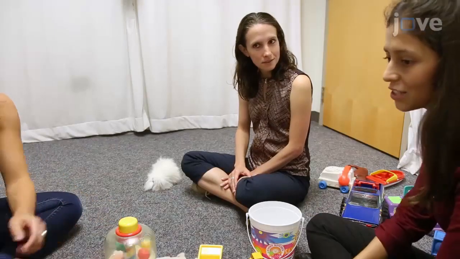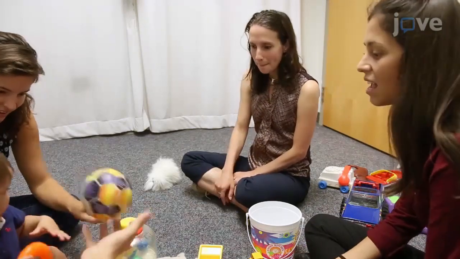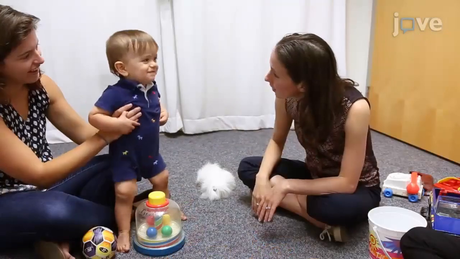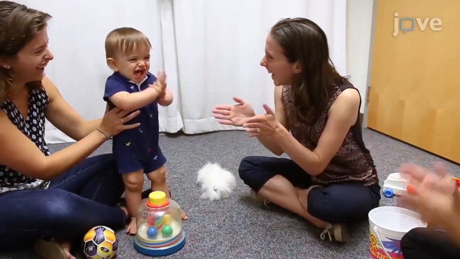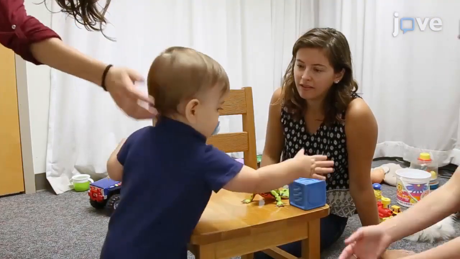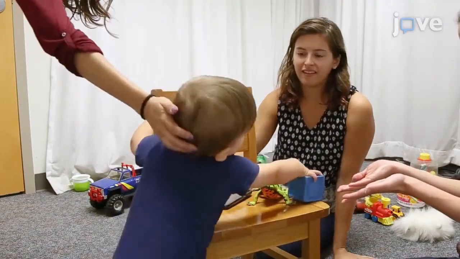To begin, ask the parent and the second experimenter to ensure that the child remains calm during the placement process, and to distract the child as needed. Then ask the parent to desensitize the infant to hand actions near their head by slightly touching the infant's hair several times. After this, lightly touch the infant's hair and head.